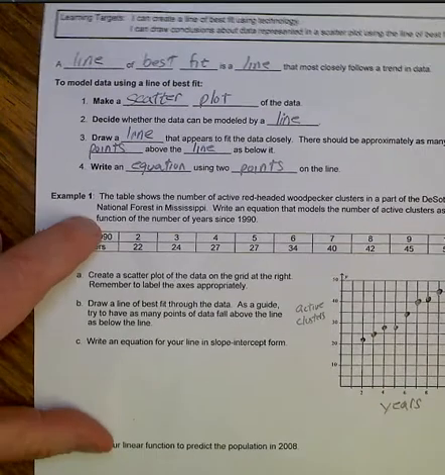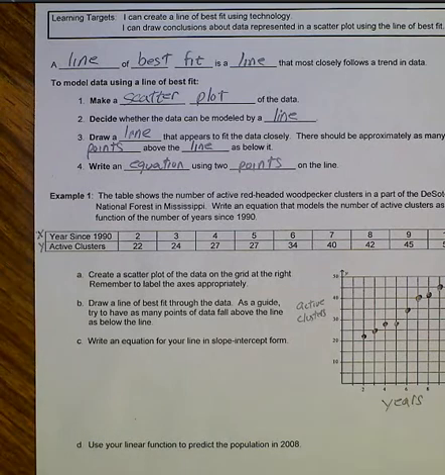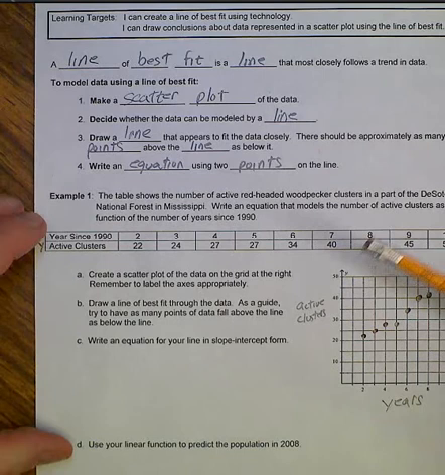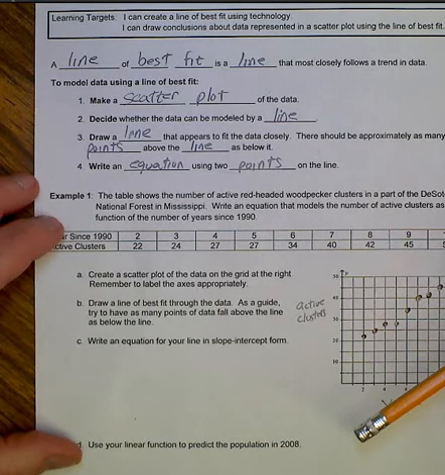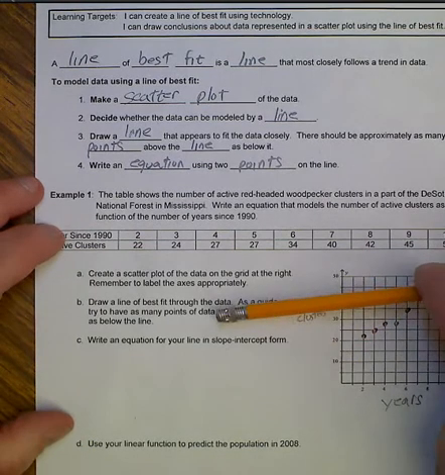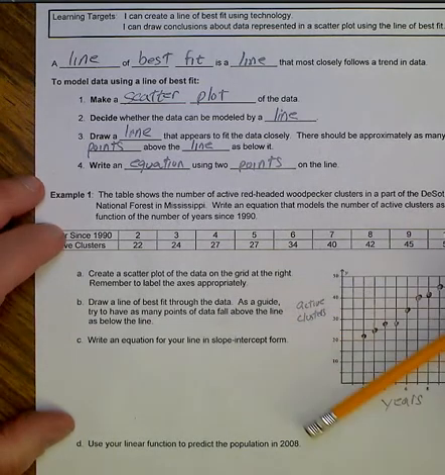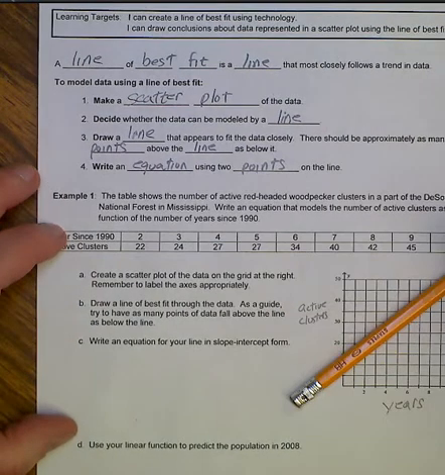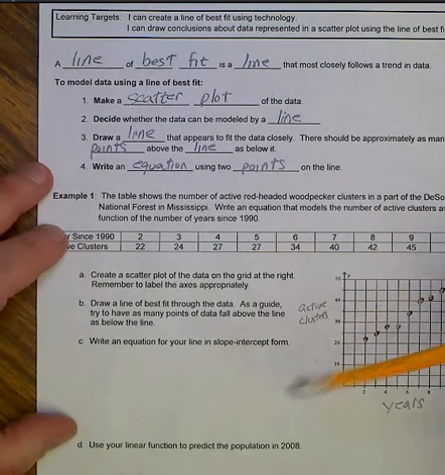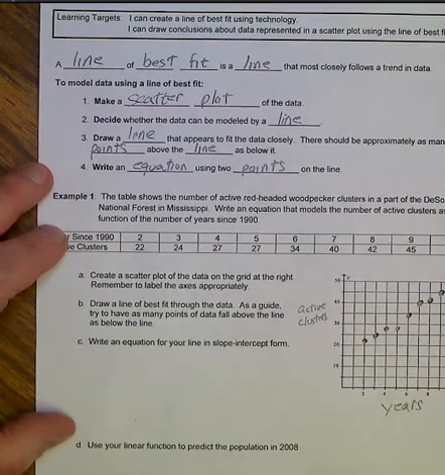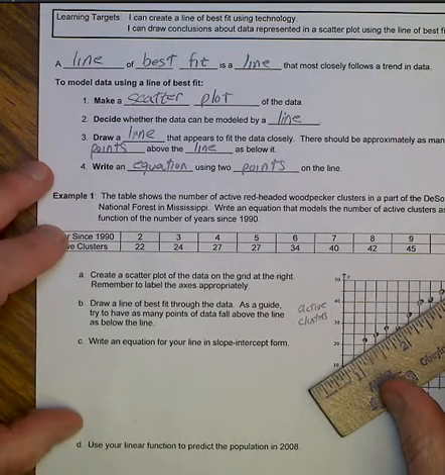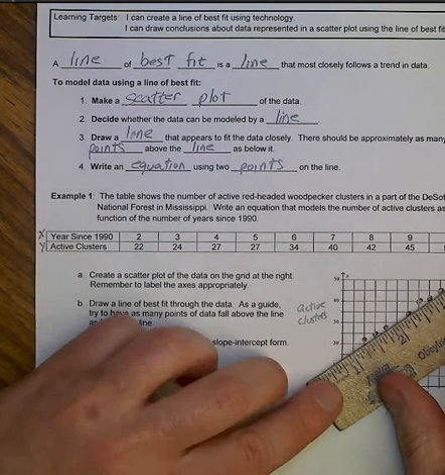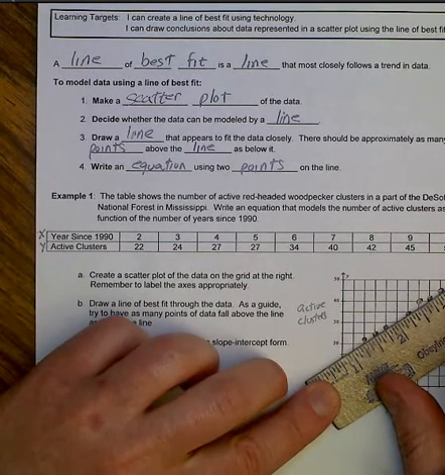Okay, so those are our points there. And now we're going to draw a line of best fit through the data. As a guide, try and have as many points of data fall above the line as below. So we want to put a line here like this. This pencil's awful thick, but we want to create a line where it has as many points above as below. So we need to use a ruler. Okay? And we want to definitely get it through 2 points.